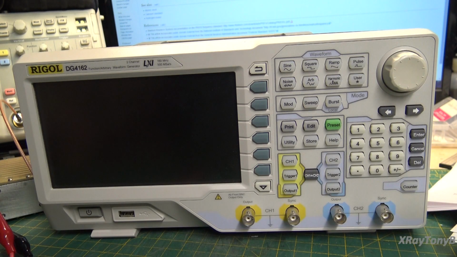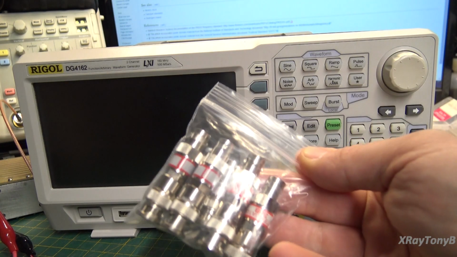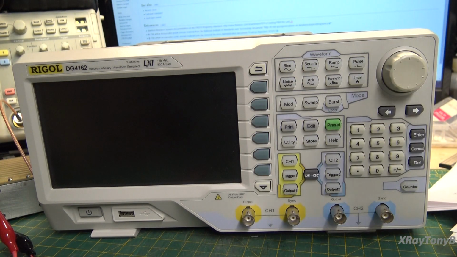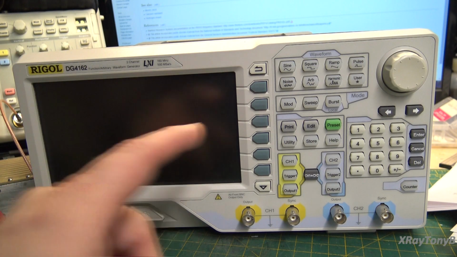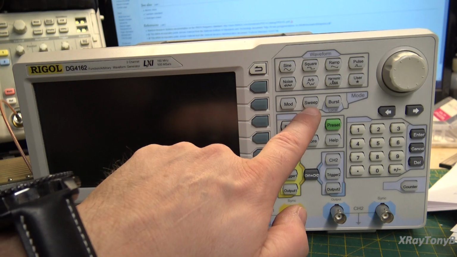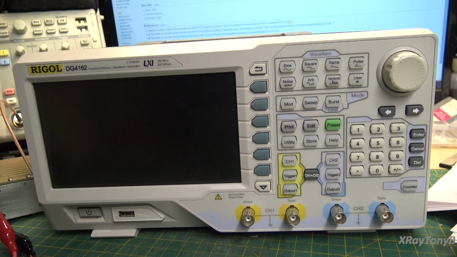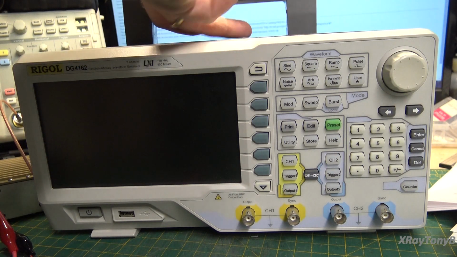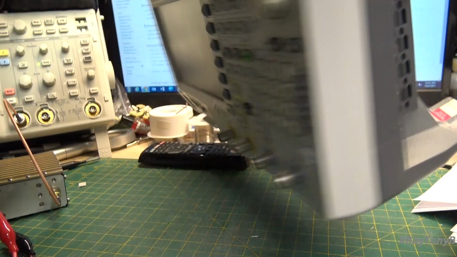Now there are reasons I don't use it for RF, mainly because you can't get the output signal low enough without using attenuators and things like that. But technically it is an RF signal generator as well. You can do FM modulation, sweep, AM modulation, all kinds of things. But if we turn this around, this is the reason I brought this down off the shelf.